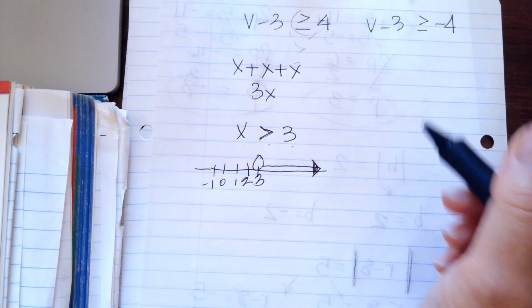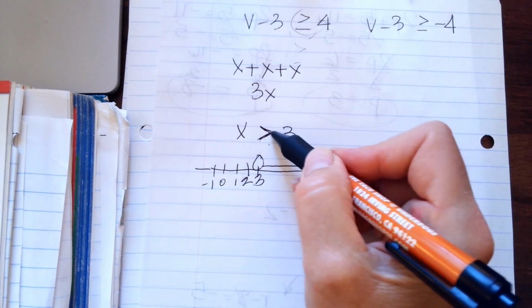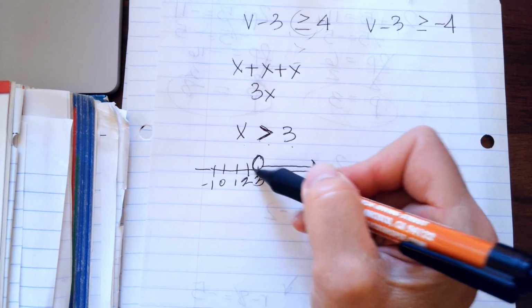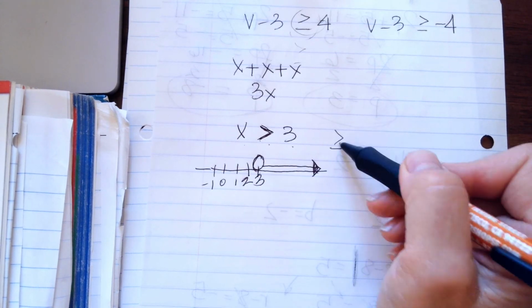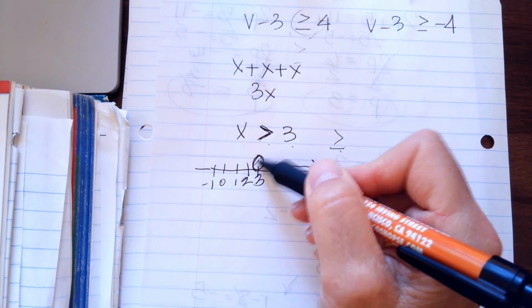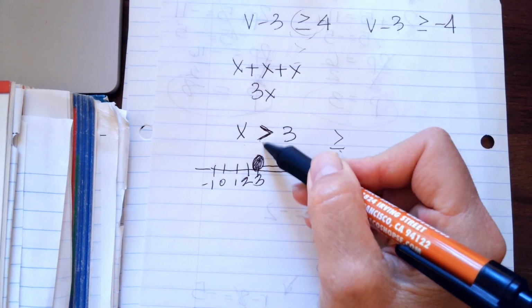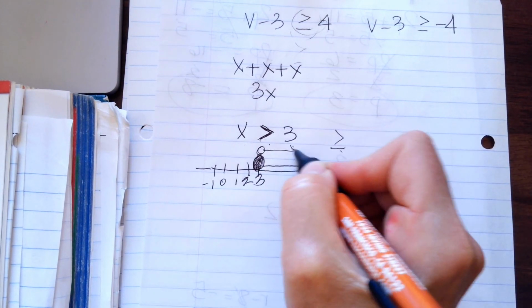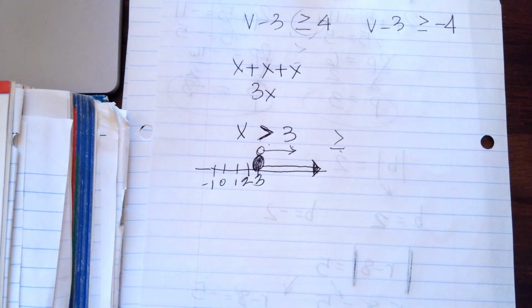You're going to make an arrow. And because this is more than, you leave it open. If it was more than or equal to, you would close it out like that. But this one is not closed because it is a more than or less than.